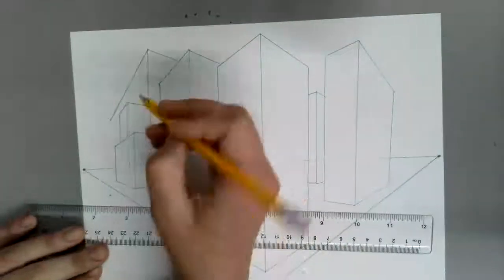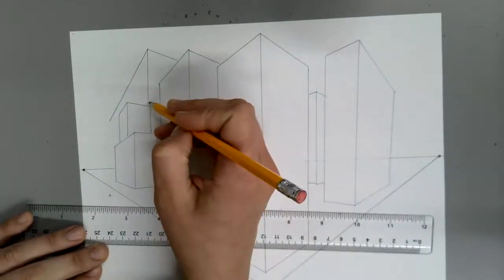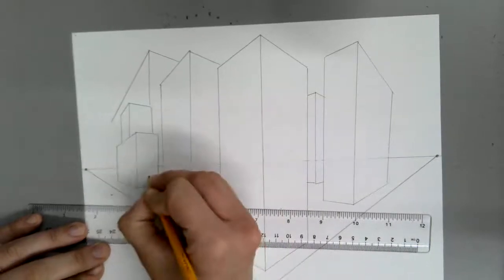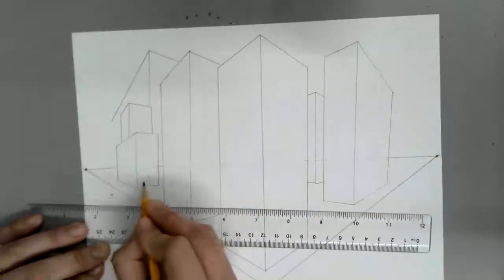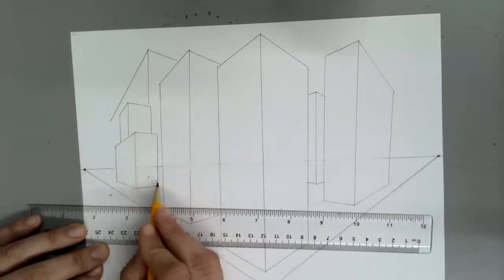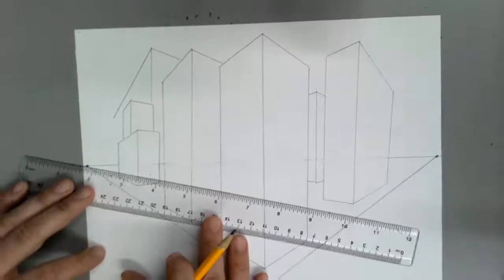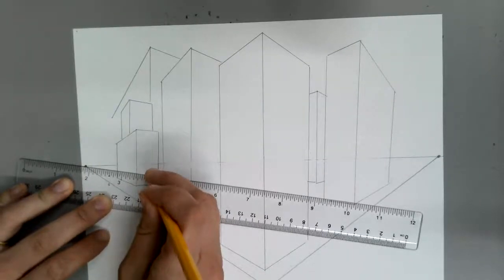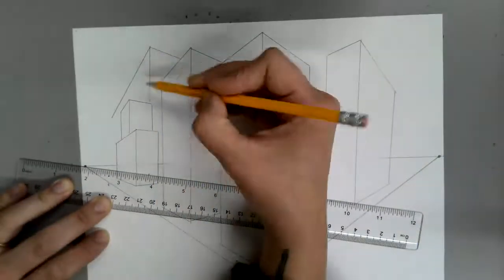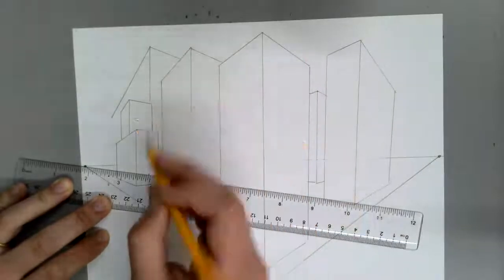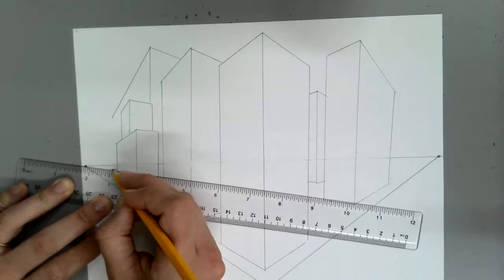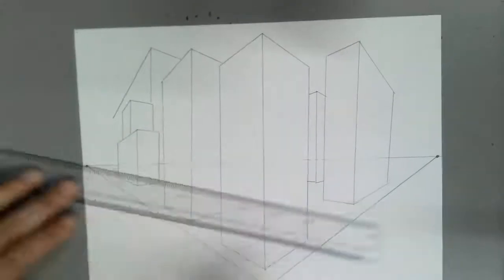Now, the only thing about this is I don't know where the bottom of that vertical line is since it's hidden back here behind these buildings. So I'm going to make myself a tiny dot because if those buildings weren't there, maybe that is where my building would end. So I'm going to line up that dot that is representing the bottom of this vertical line that is behind these 2 buildings. And I'm going to draw that over here where it touches the vanishing point.